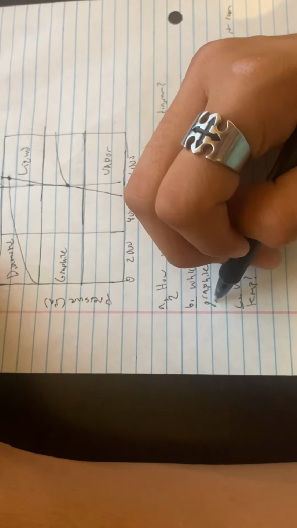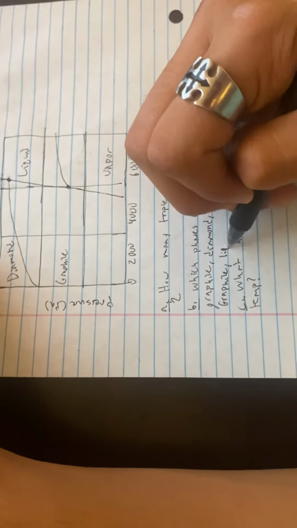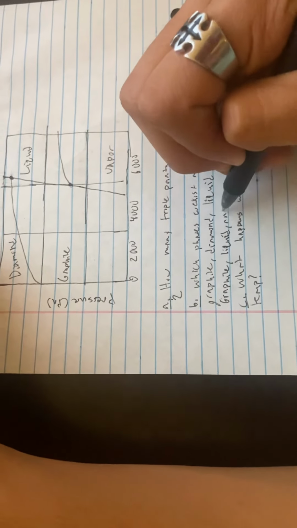Now, at the lower pressure point, which is right here, we have graphite, liquid, and vapor. These two show the phases that coexist at the triple points.